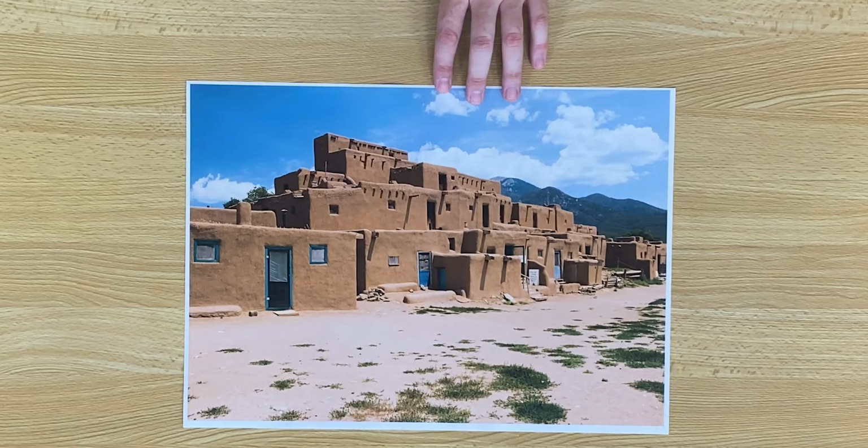Now, they use a little bit of wood when they build these. If you look at these pillars, these beams at the top for the roofs, they use a little bit of wood, but for the most part, there's not very much wood that is used to build these structures.